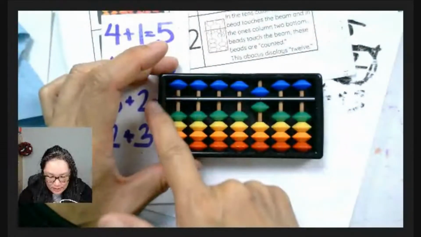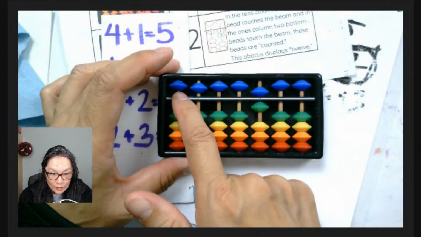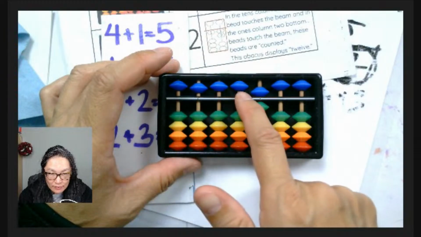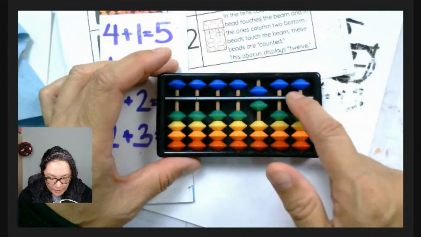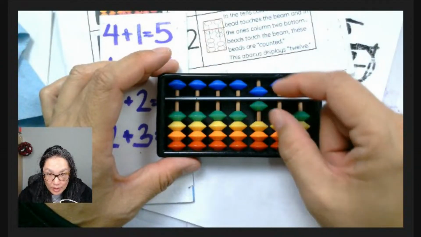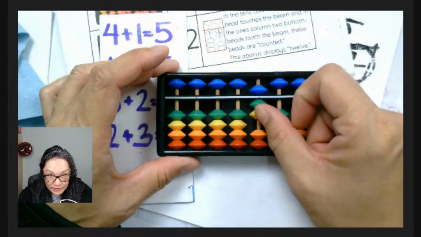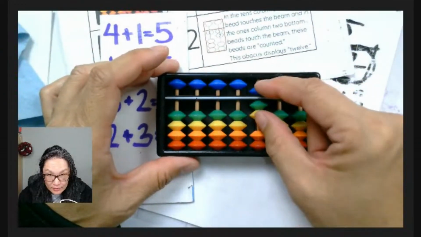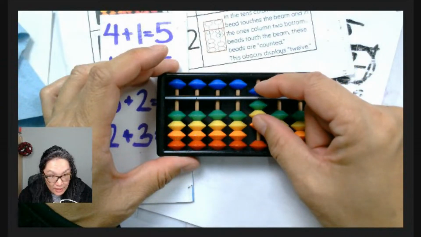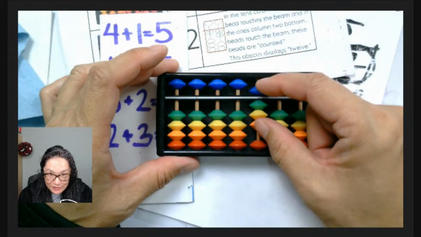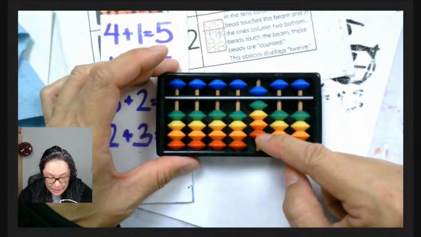5, 6. This is my abacus. This is my horizontal bar. This horizontal bar tracks my beads. Anytime the beads are touching or in contact with the horizontal bar, this is what's being counted. So we have 5, 6, and then we have 7. This is 7. These are zeros. And then we have 8. This is 8, and then this is 9. 5, 6, 7, 8, 9.